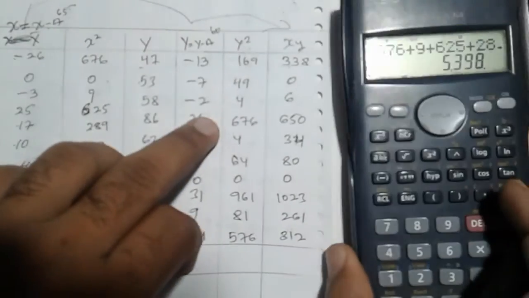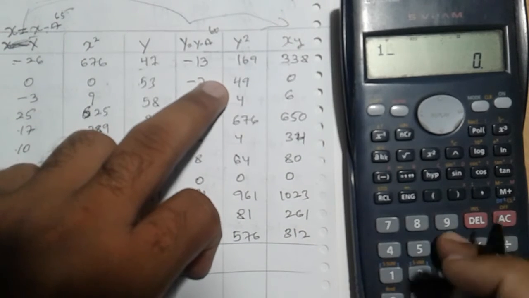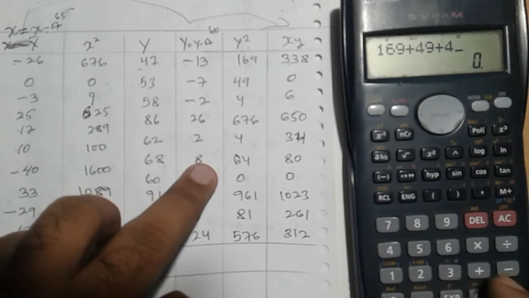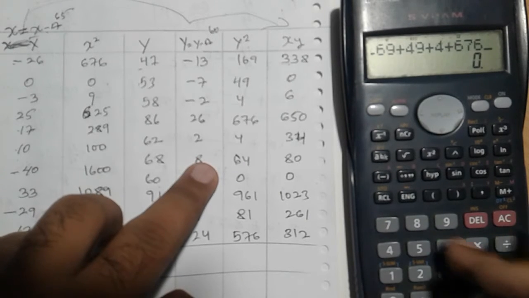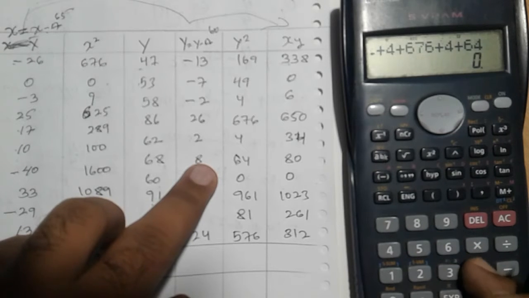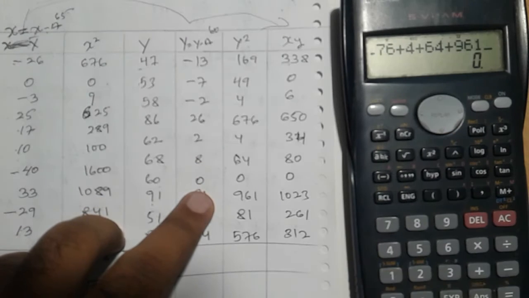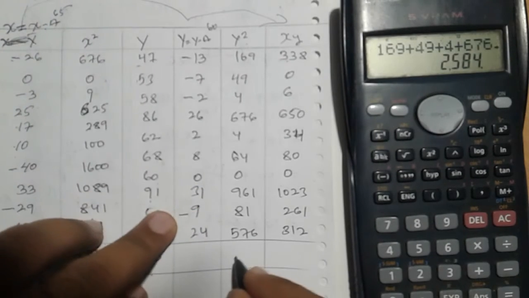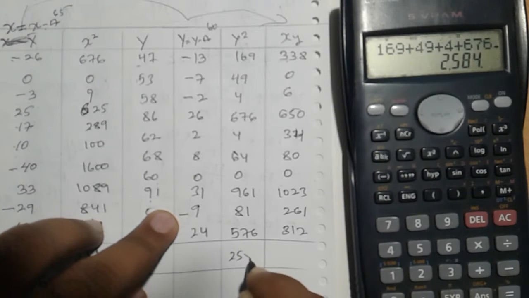Now y square. 169 plus 49 plus 4 plus 676 plus 4 plus 64 plus 961 plus 81 plus 576. So we are getting 2584.